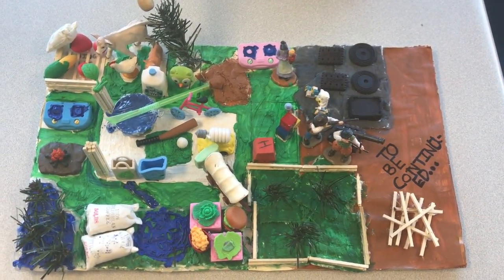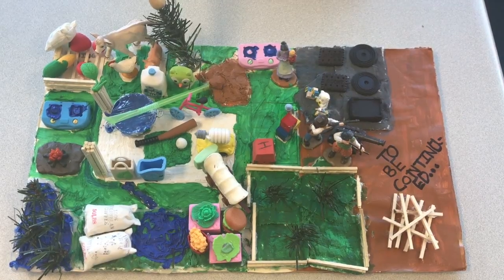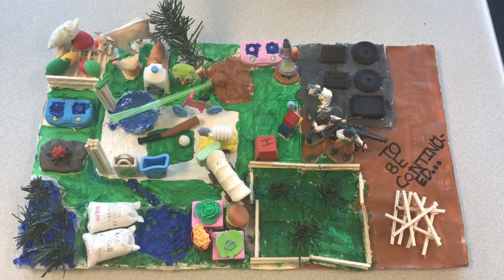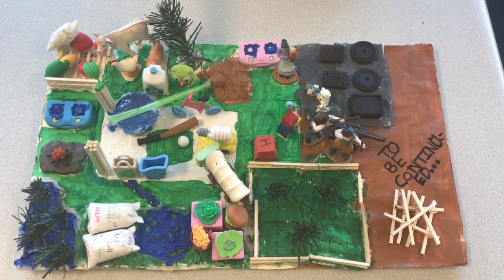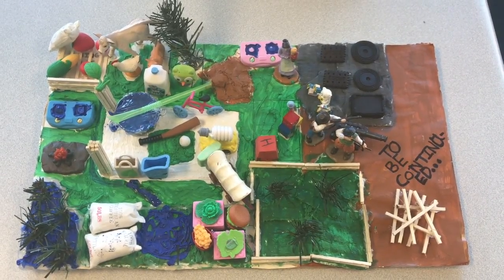For the rangelands, we will limit the amount of cattle on land at one time due to the severe soil erosion. This will limit overgrazing and keep the rangelands healthy for future generations of cattle.